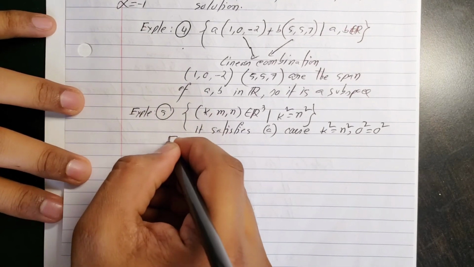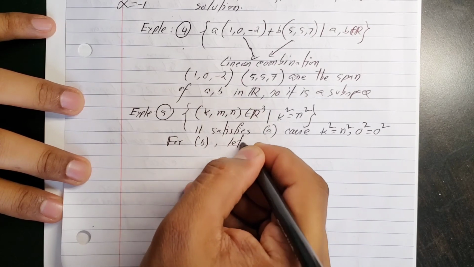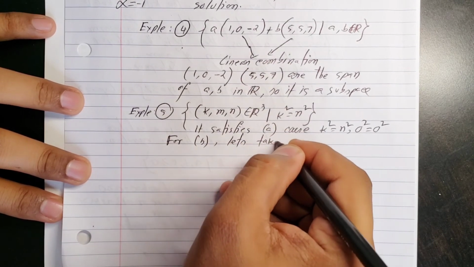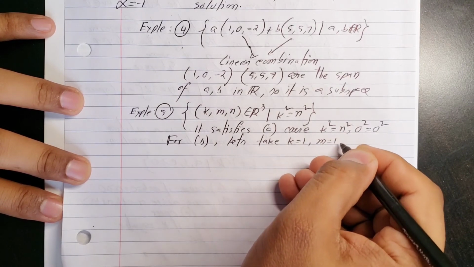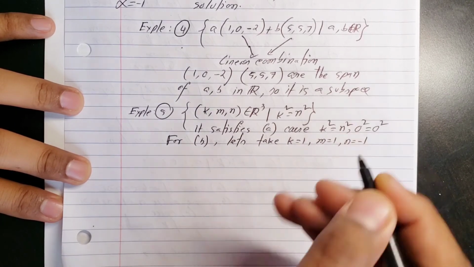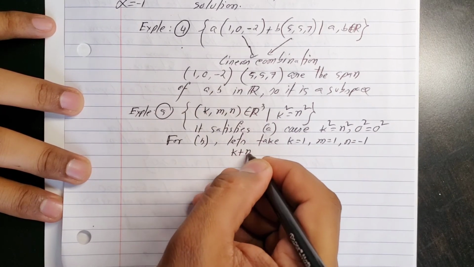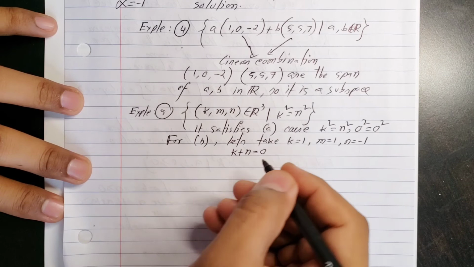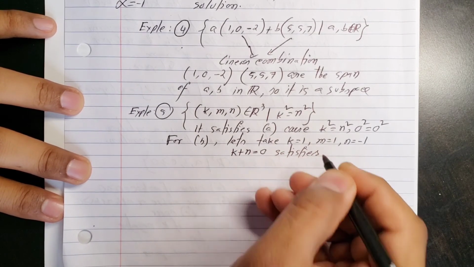For condition B, let's take K equals 1, M equals 1, and N equals -1. In that case, K plus N is 0, which satisfies it, right?